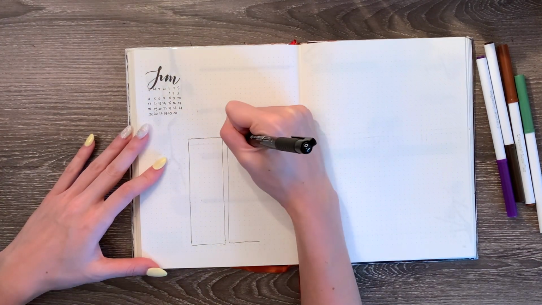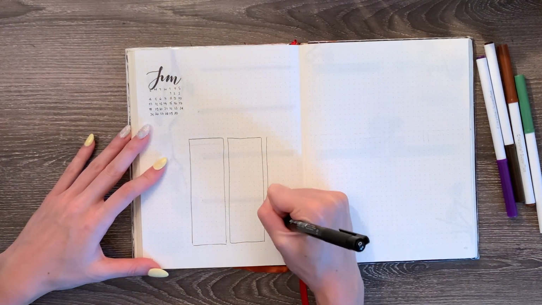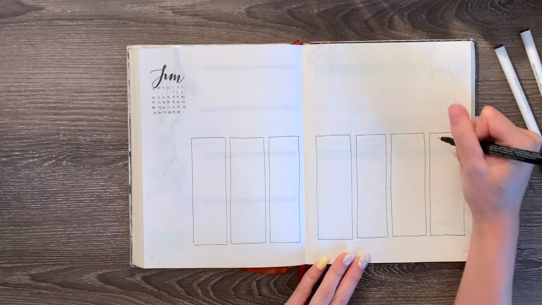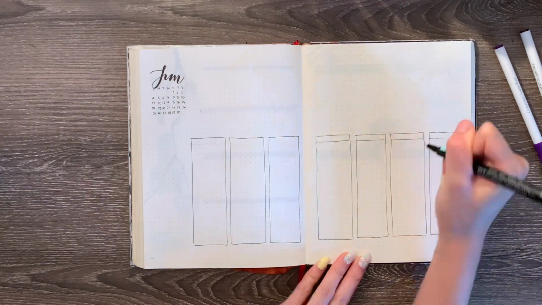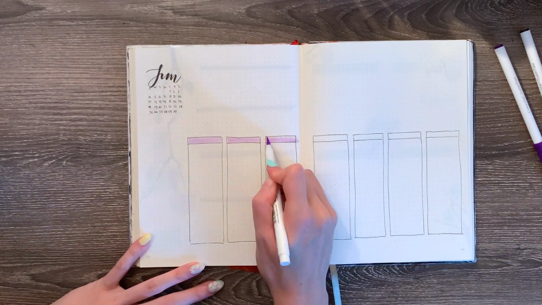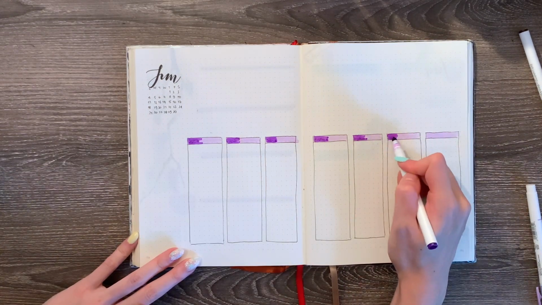Now I'm on to the third weekly spread of June. I'm going to do another vertical layout. This is one of my all-time favorite spreads. If you guys have been watching my Plan With Me's, you know that I usually include this spread every single month. I really love it because it allows a sort of feature artwork space.